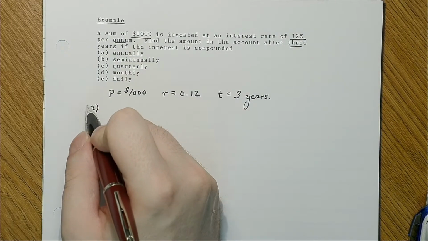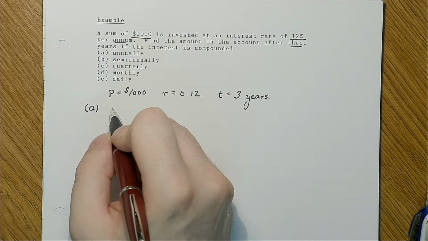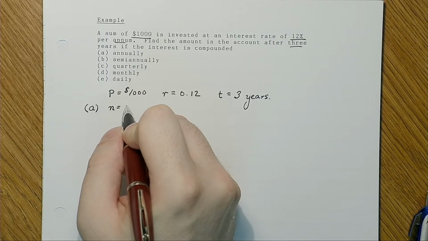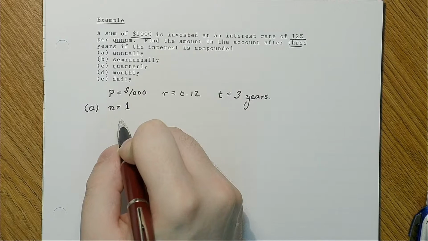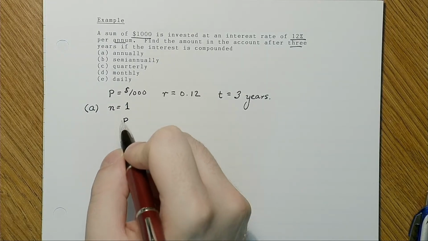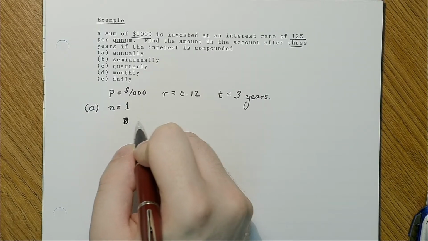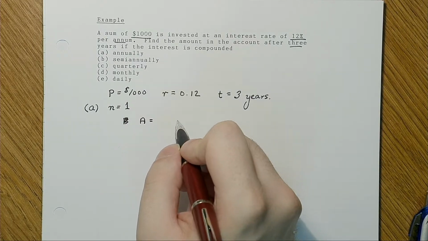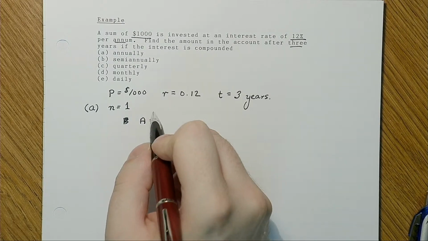So for A, if it's annually, that means the number of compounding periods in a year is 1, which means that my amount at T equals 3.